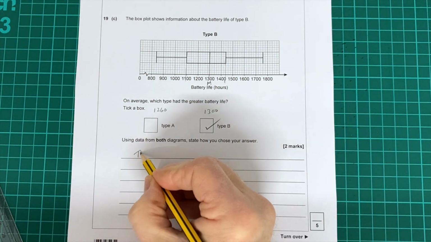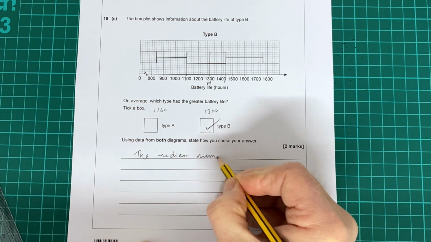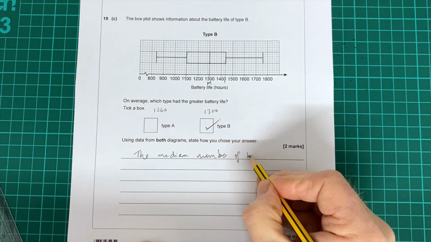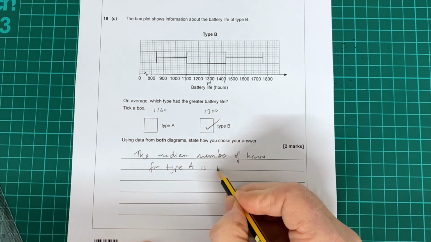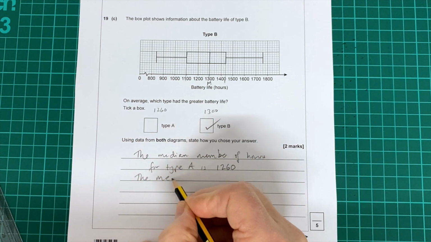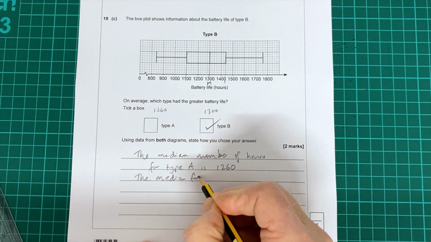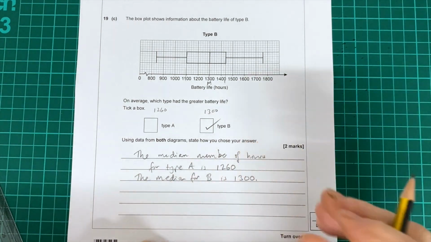So the median number of hours for type A is 1,260. The median for B is 1,300. That's all that's needed.